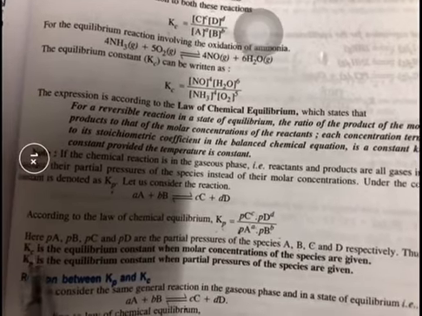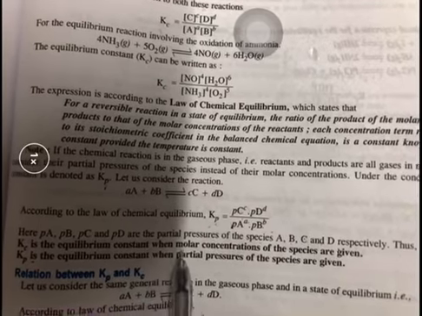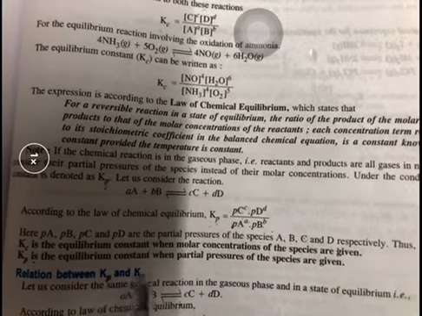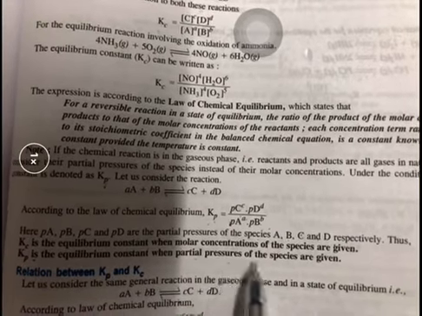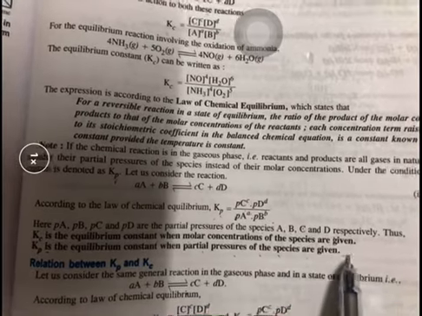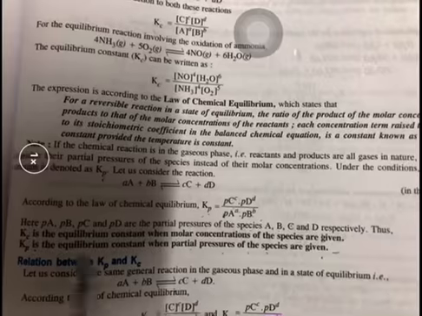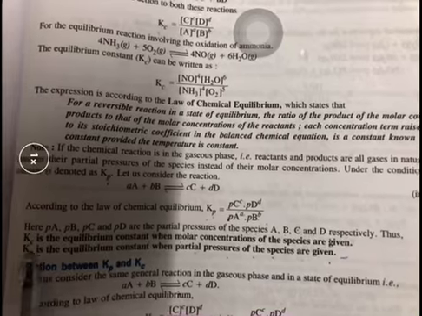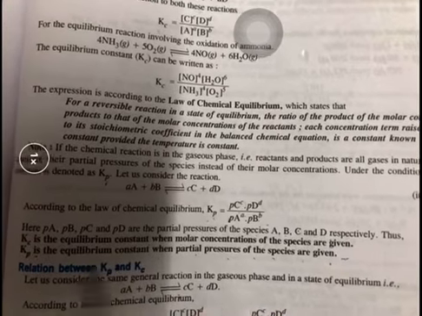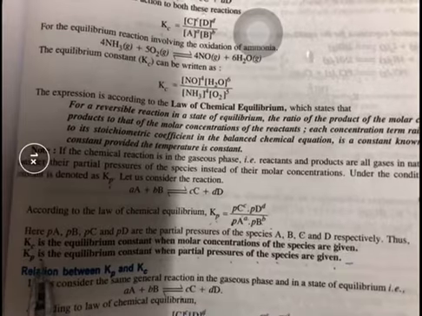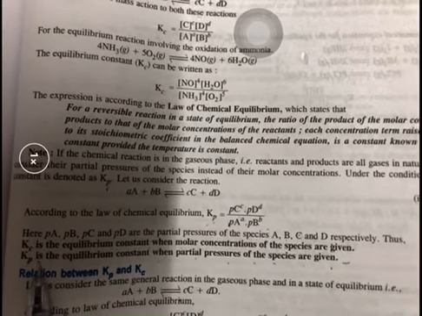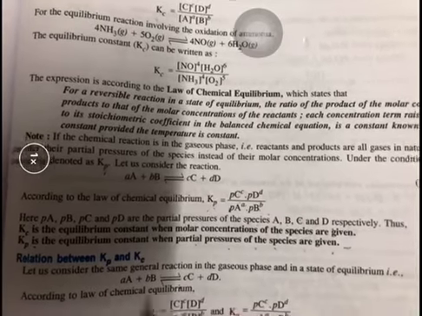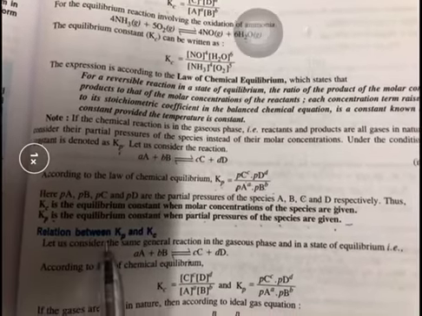Thus, we can say Kc is the equilibrium constant when molar concentrations of the species are given, and Kp is the equilibrium constant when partial pressures of the species are given. Clear? Always keep in mind, when there is molar concentration, we have to use the equilibrium constant Kc, and if partial pressures are given, we have to use Kp as the equilibrium constant, meaning the reaction is given in the gaseous phase for both reactants and products. Clear? And now let us move to the next topic, the relationship between Kp and Kc.